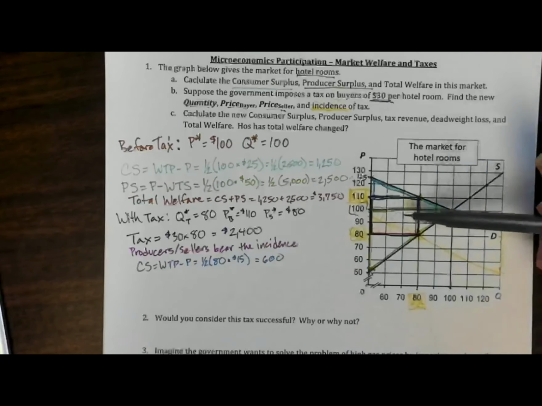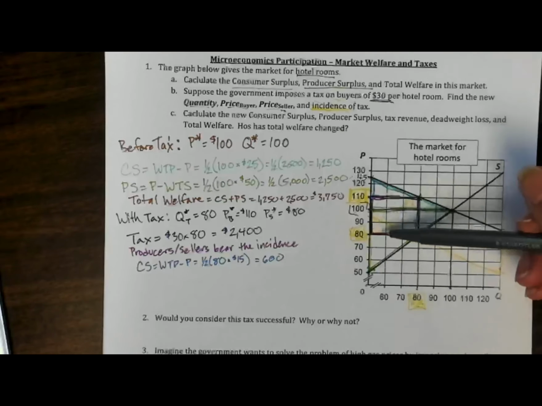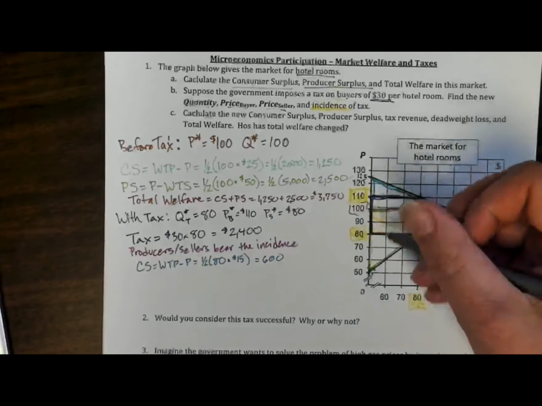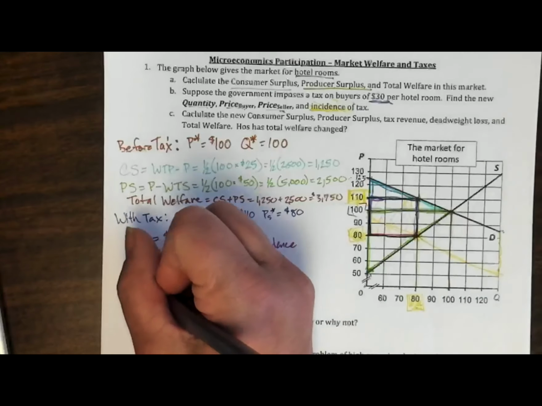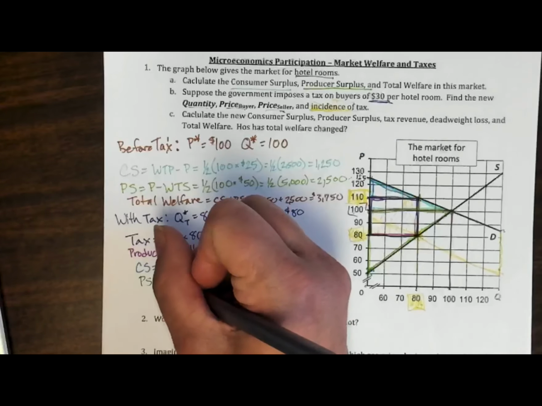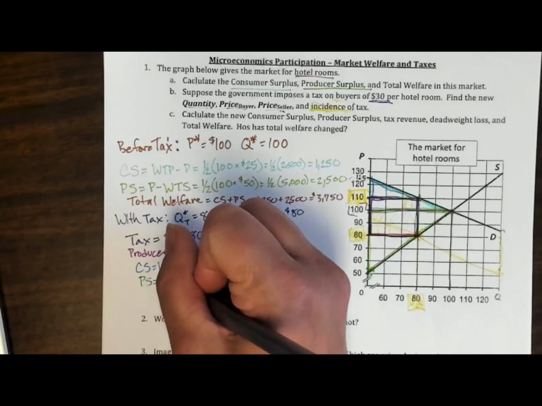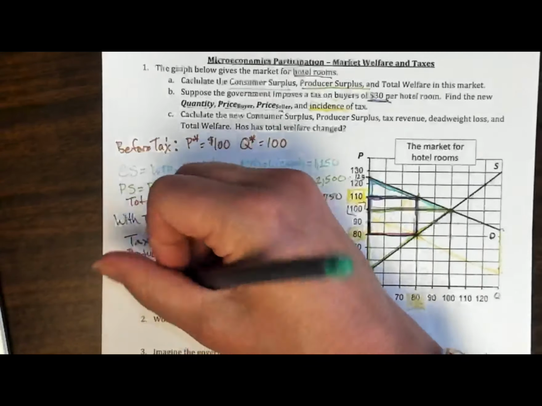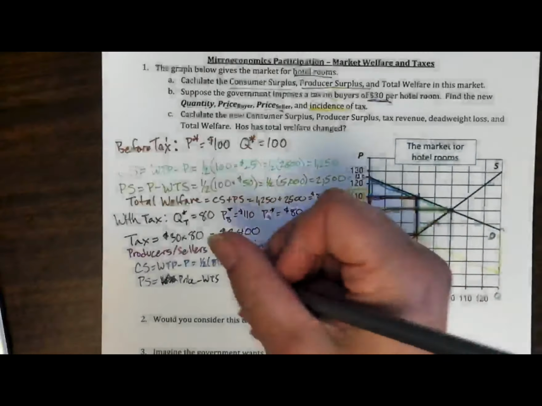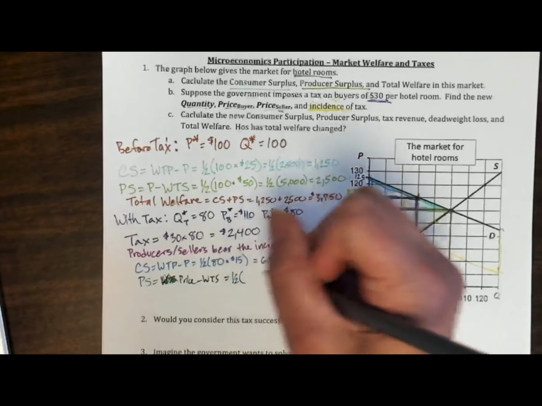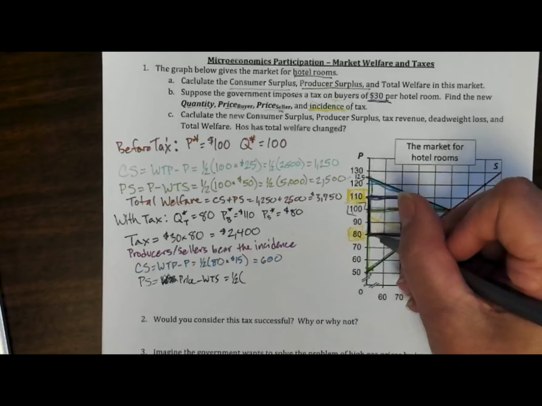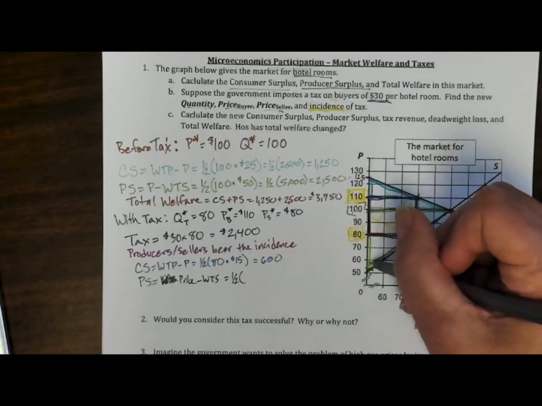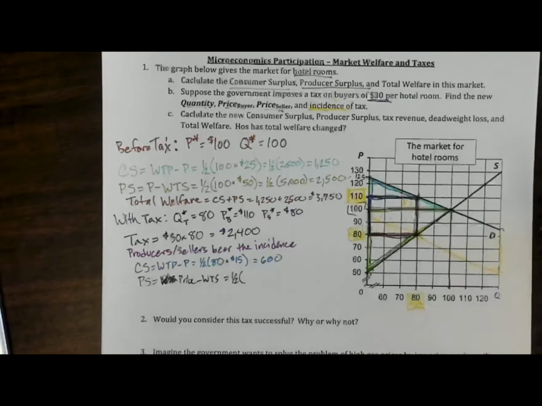It got smaller for two reasons, right? It got smaller because they're facing a lower price and because fewer hotel rooms are being bought and sold. So now the producer surplus, which is the willingness to sell, price minus willingness to sell, is going to be the area of that triangle below the price that sellers face and above the supply curve right there. And we can already see that's a smaller triangle.